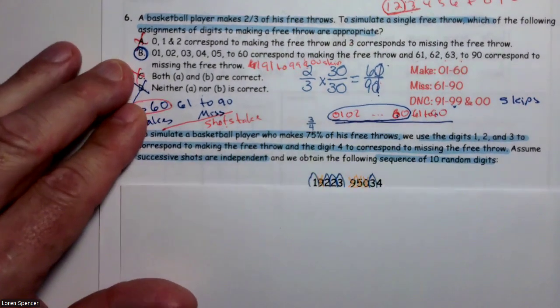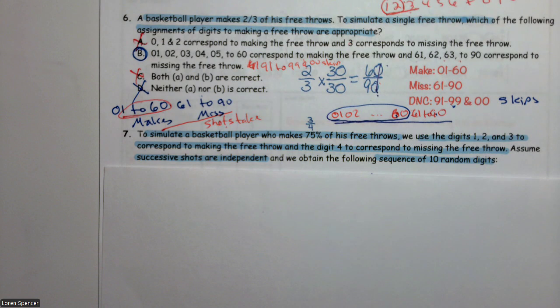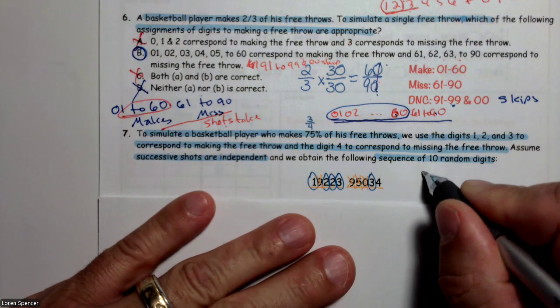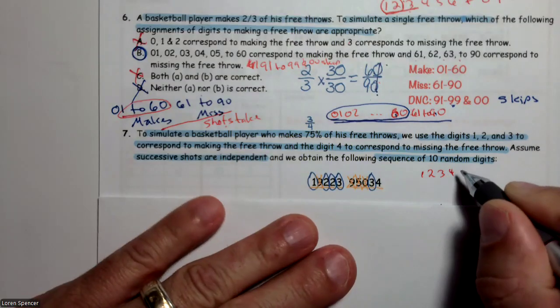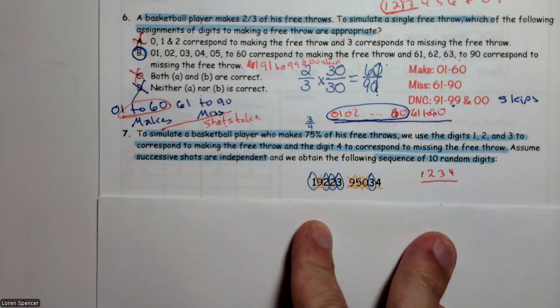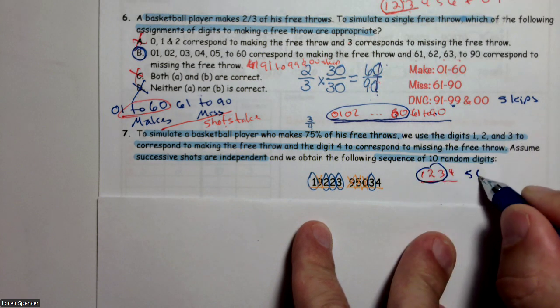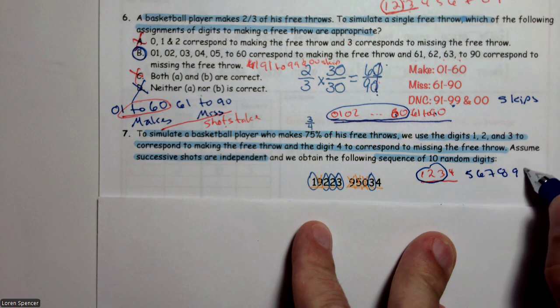To simulate a basketball player who makes 75% of his free throws, we use 1, 2, and 3 to correspond to making a free throw, and the digit 4 to correspond to missing the free throw. Assume successive shots are independent. We obtain the following sequence of 10 random events. So in this case, we have 1, 2, 3, 4. Those are shots. These are misses. 5, 6, 7, 8, 9, and 0 are skips.